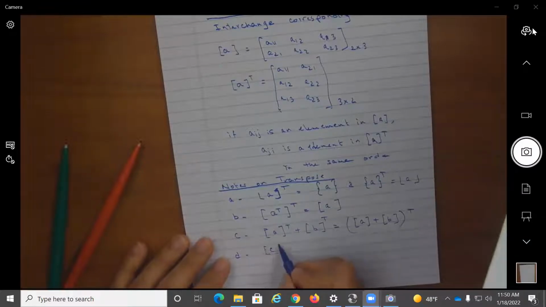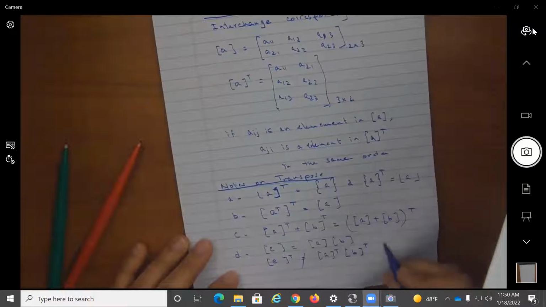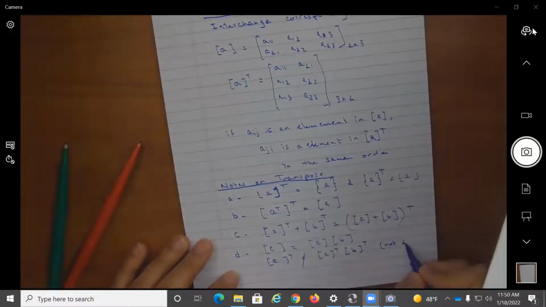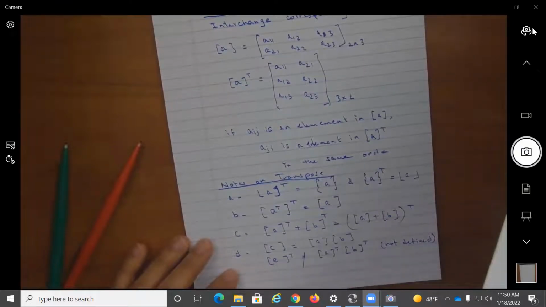If C is equal to A times B, C transpose is not equal to A transpose times B transpose. Of course, this is really not defined. Not necessarily defined, especially if these are not square matrices.